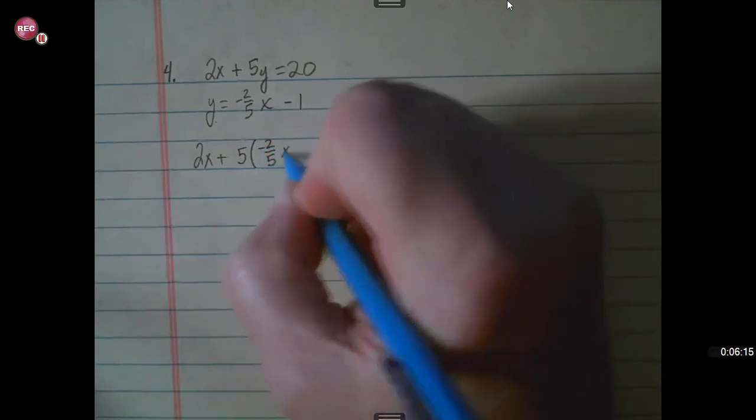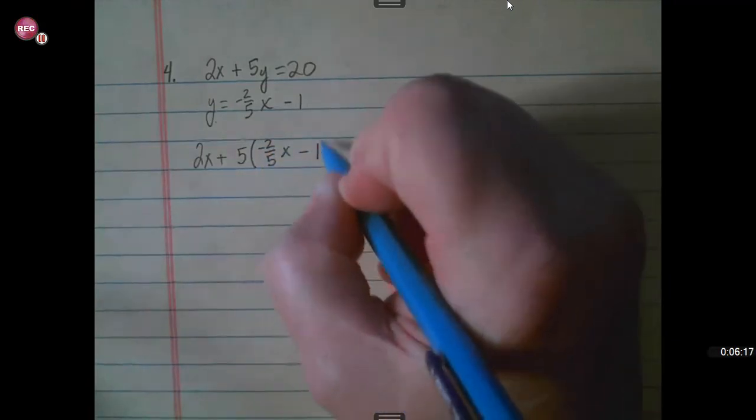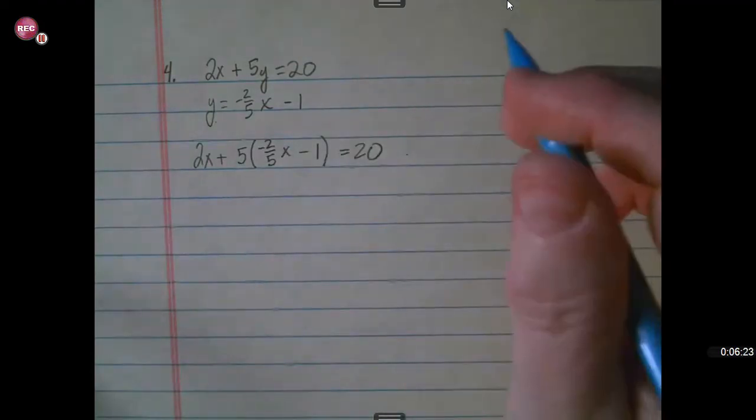Set up for substitution. And if I use substitution, plus 5 times the quantity, the 5 outside the parentheses is going to take care of that fraction for me. Doesn't mean I'm not going to have a fraction in my answer. I might, but we'll see.